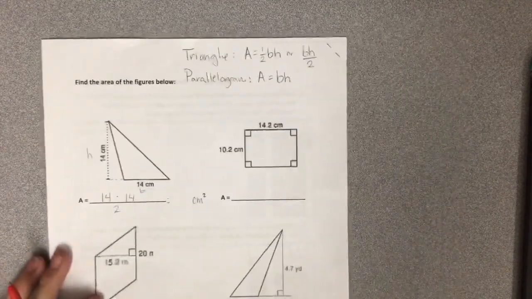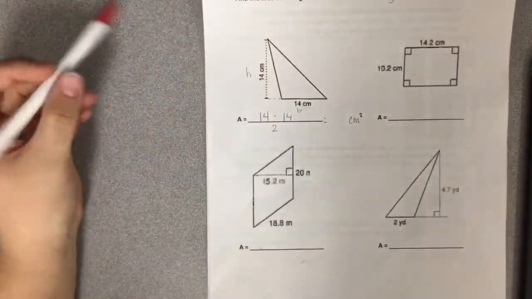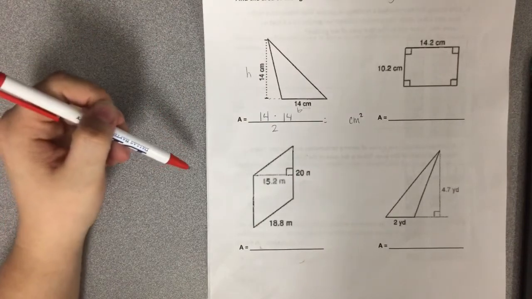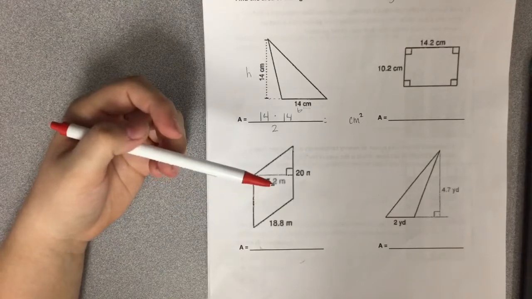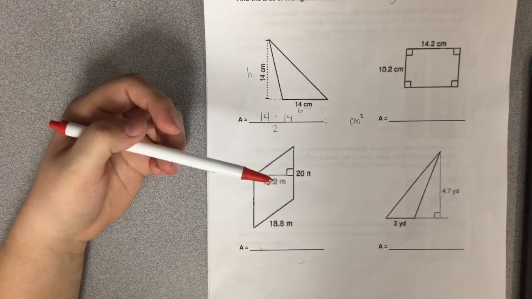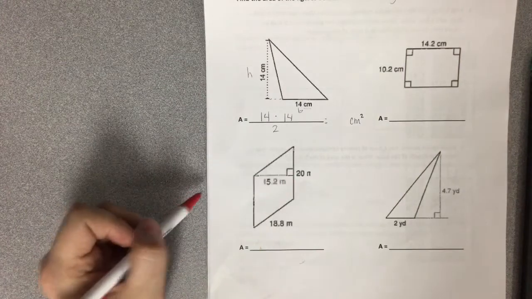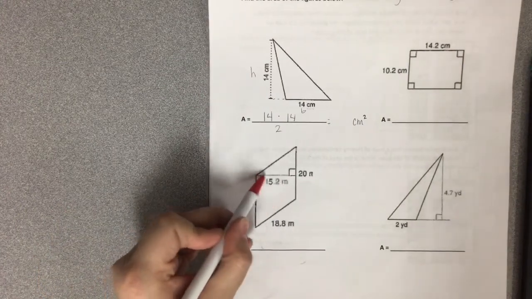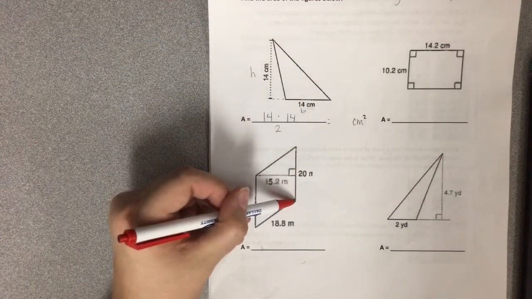All right, switching over to parallelograms. This one's pretty easy, so I want to make sure that we look at this one over here. I know the height is perpendicular to the base. That means it forms a right angle at the base. Right here we see a right angle. So 15.2 is a line forming a perpendicular angle with the base.